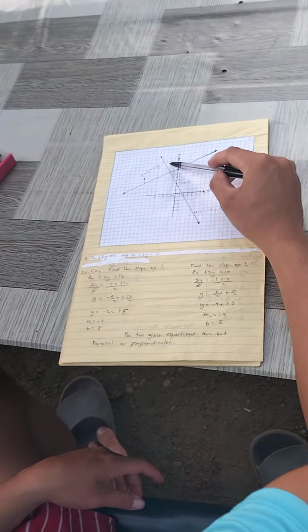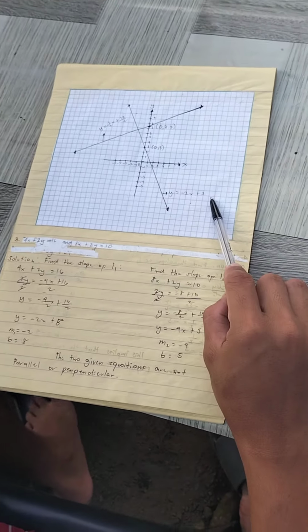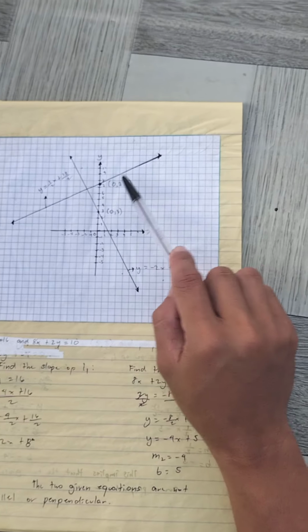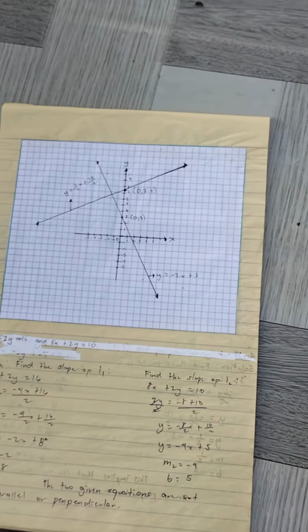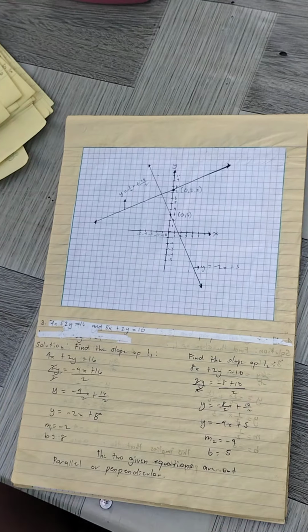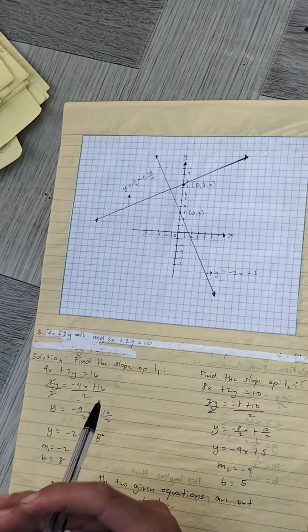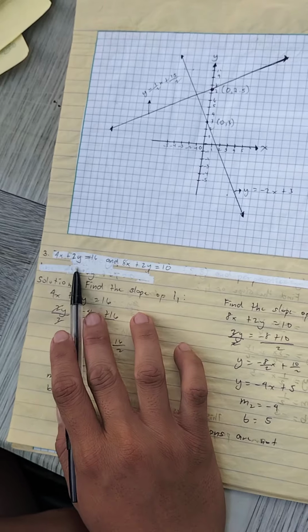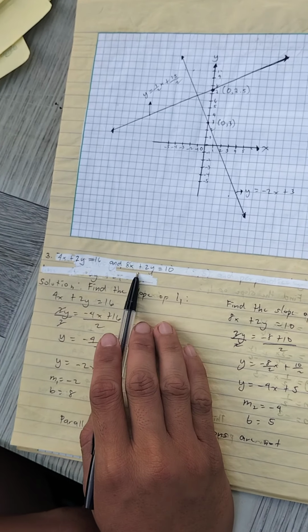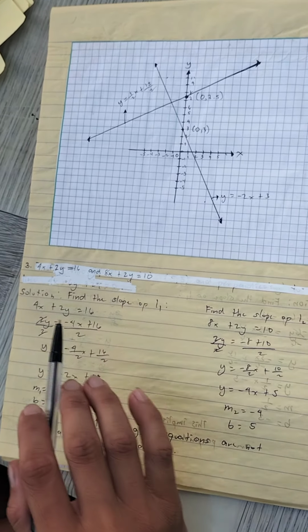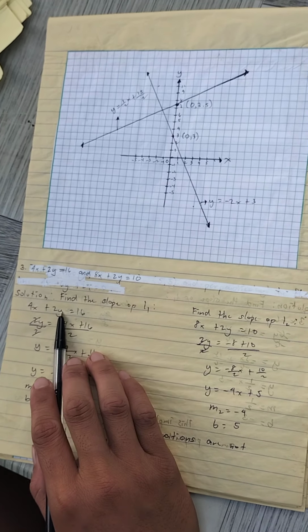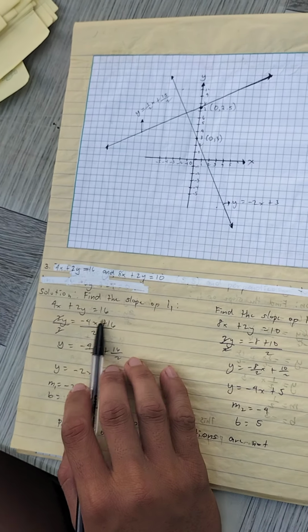So this is the line of y is equal to 2x plus 3, and this is the line of y is equal to 1/2 x plus 15 over 2. And next, number 3. 4x plus 2y is equal to 16 and 8x plus 2y is equal to 10. So solution. Find the slope of the first line. 4x plus 2y is equal to 16.